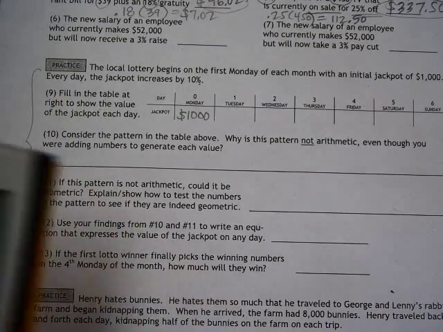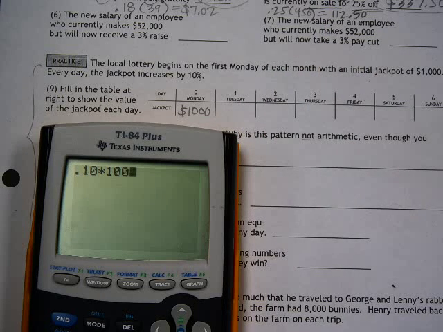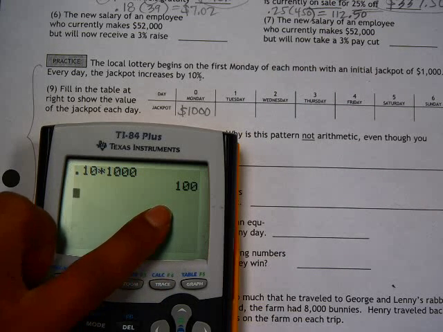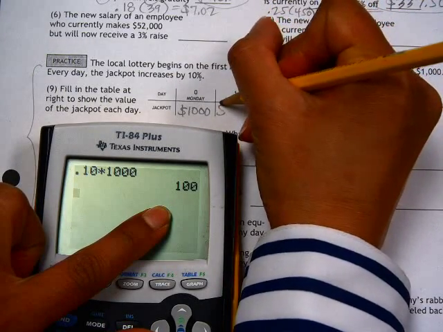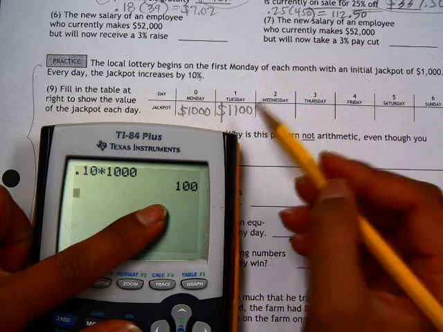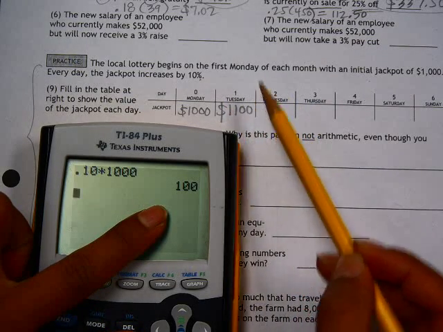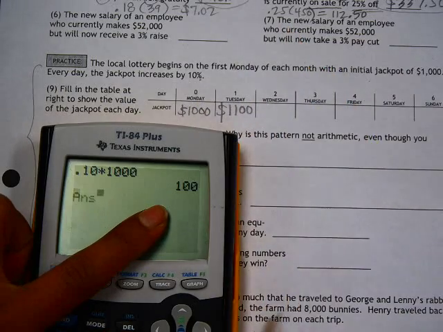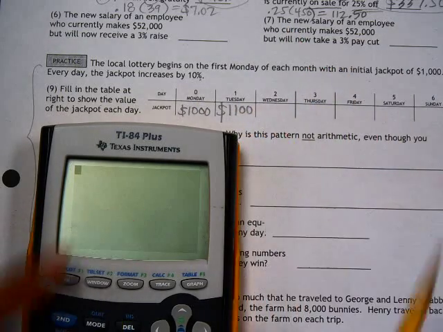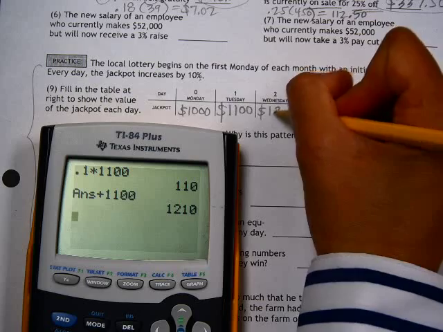So to figure out how much the jackpot is worth the next day, we need to know 10% of 1,000, which is $100, plus the value of the jackpot on Monday, so the jackpot is now 1,100, 10% more than it was the day before. Now to find the amount of the jackpot on Wednesday, we're not adding the same amount. We're not adding 10% of 1,000. We're going to add 10% of the value on Tuesday, so 10% of 1,100, which is $110, more than the amount that it was on Tuesday. So now it's up to 1,210.